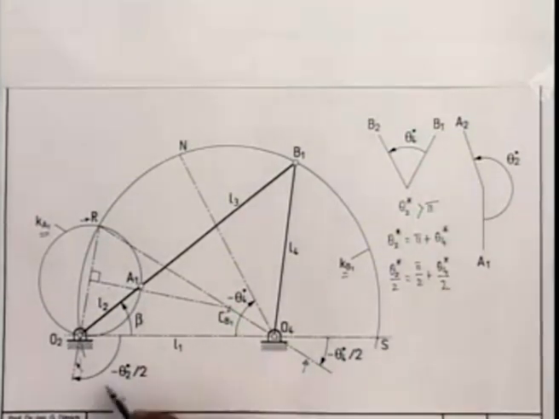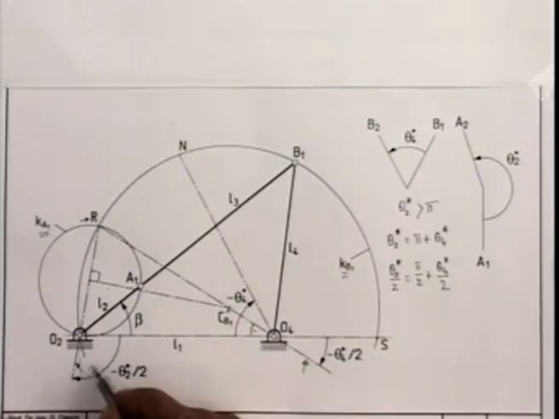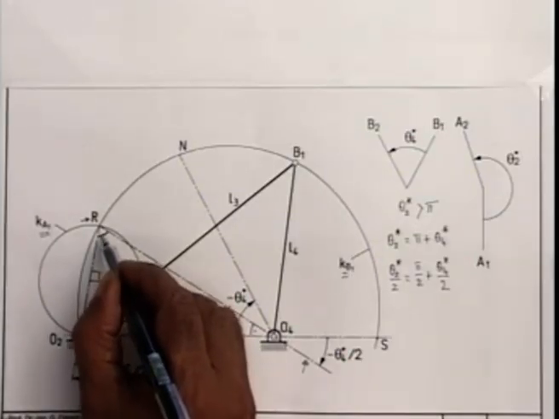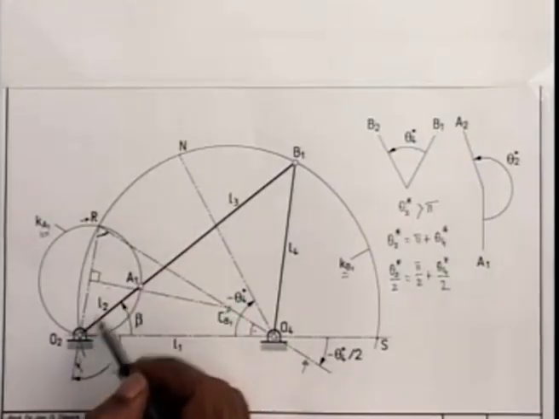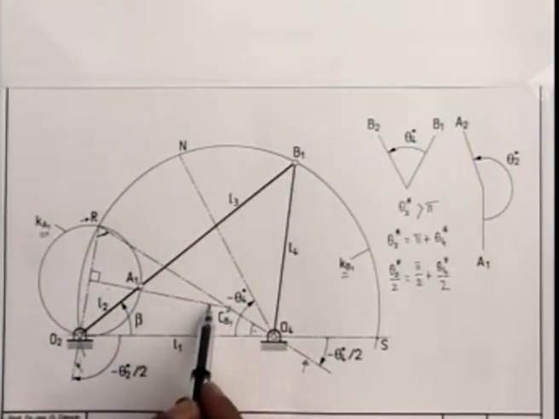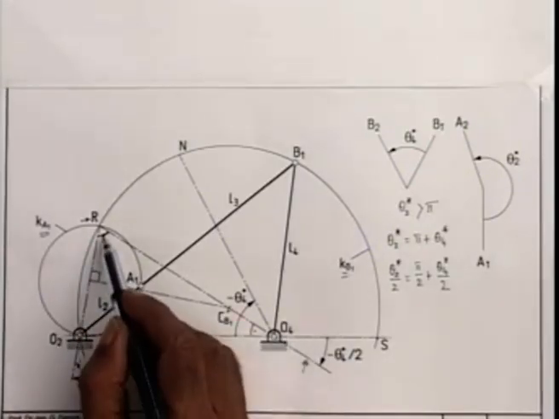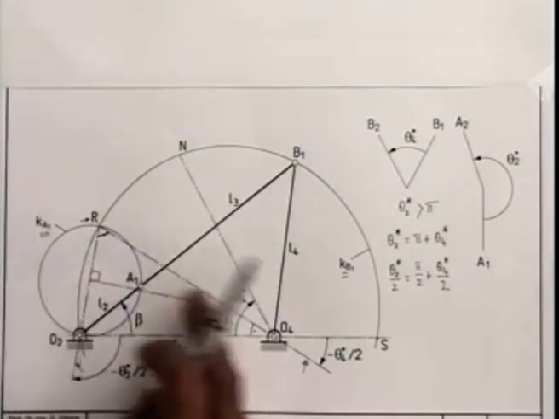Now look at this construction. This angle is theta 2 star by 2, this angle is theta 4 star by 2, which means this angle is also theta 4 star by 2. If this is pi by 2 plus this, then this angle will be 90 degree. So this line will be perpendicular to O2R. As a result, this perpendicular bisector and O4R will never intersect, because this angle is also 90 degree, this angle is 90 degree, and these two lines become parallel and they will never meet.